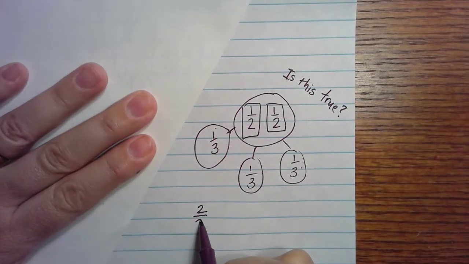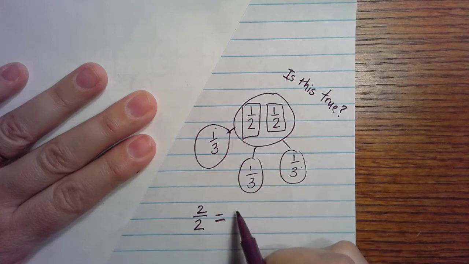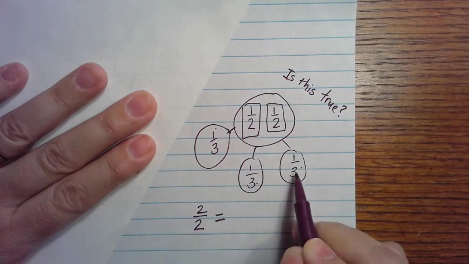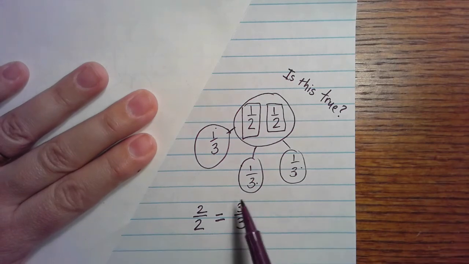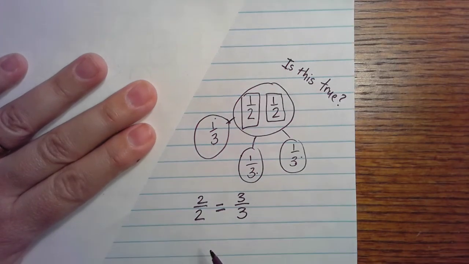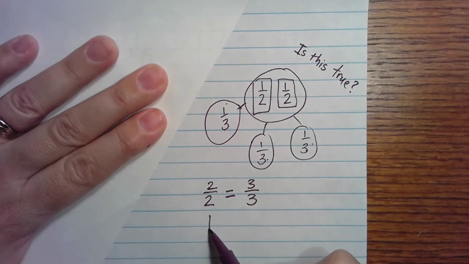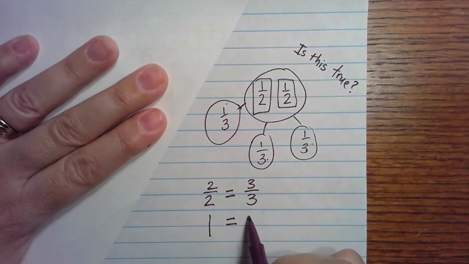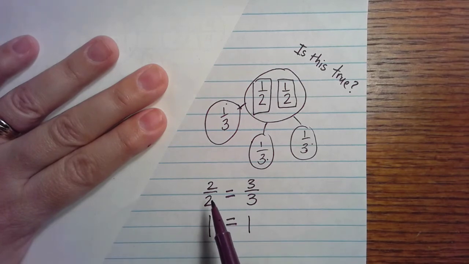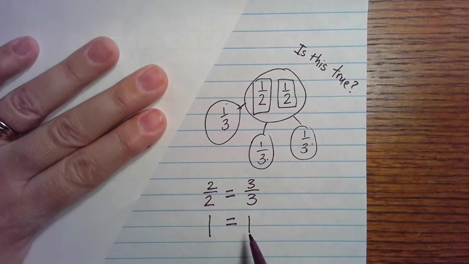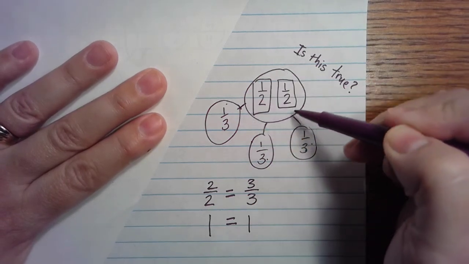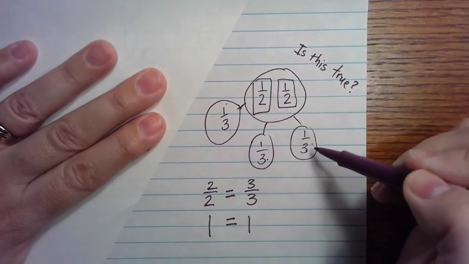Well, we have 2/2 and we have 1/3, 2/3, 3/3. Now this might look crazy, but if these are both worth 1, we can prove that they are equivalent. 2/2 equals 3/3. 1 equals 1. This is worth a whole, and 3/3 is worth a whole.